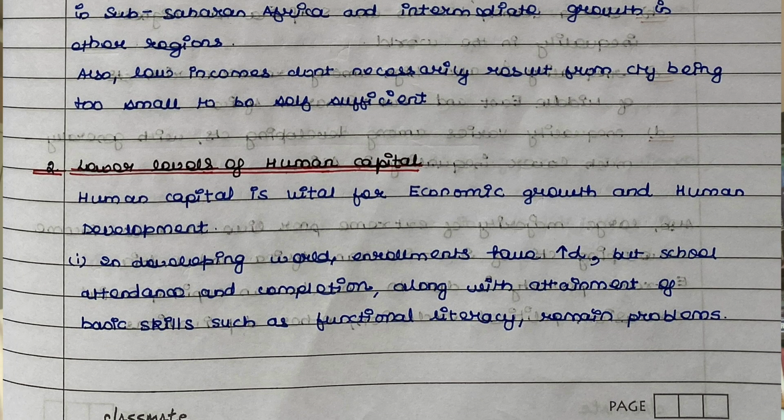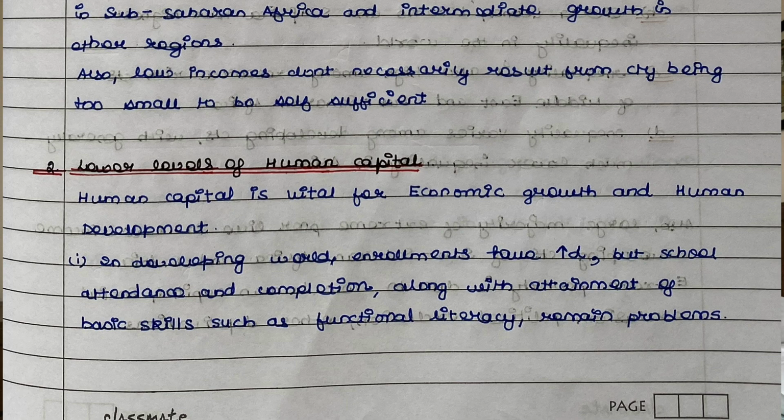But are these people also completing their schools? That is questionable. So you have enrolled into a school, but you're dropping out also. And you're going to school to learn something, to get a skill. But do you have functional literacy? Can you read? Can you write? Can you do simple arithmetic? So there are problems even there, that functional literacy is not being achieved.